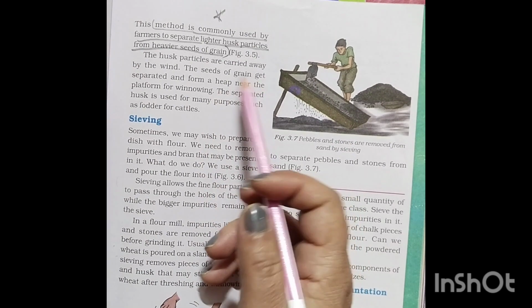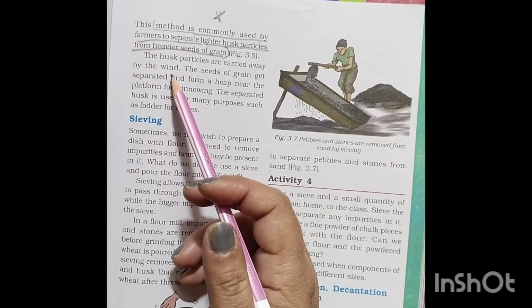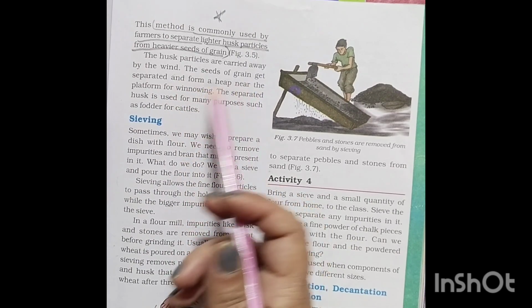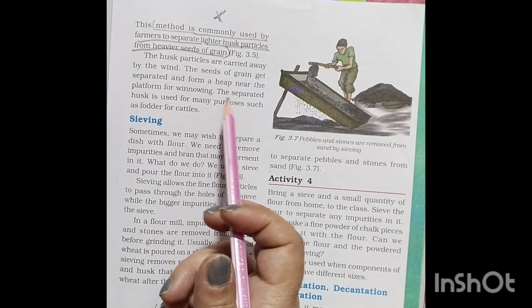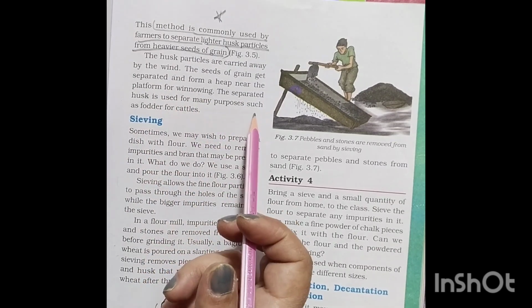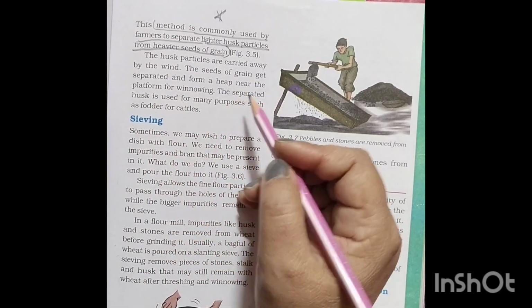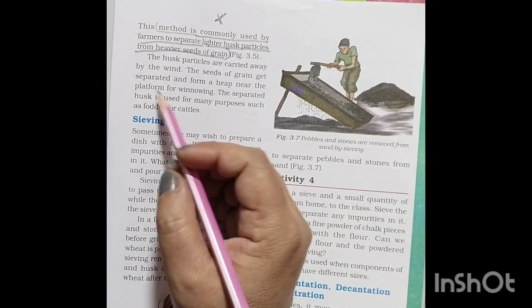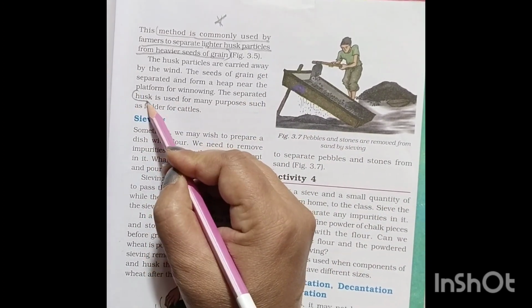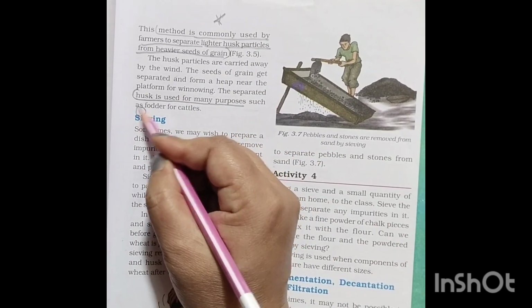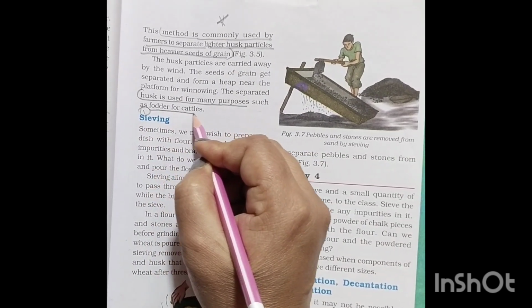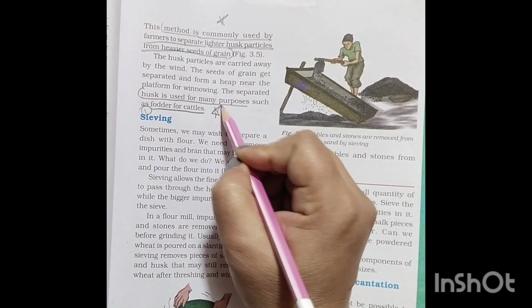Now the husk particles are carried away by the wind. As I told you earlier, the seeds of grain get separated into a heap near the platform. After winnowing, the separated husk is used for many purposes such as fodder for cattle. Again, a very important question: what is the use of husk? Husk is used for many purposes. Number one, as fodder for cattle. This is very important. Okay.